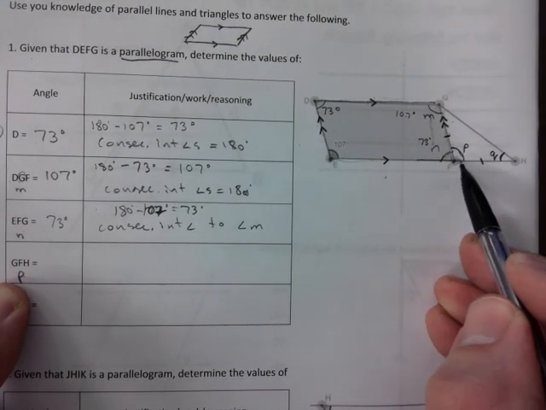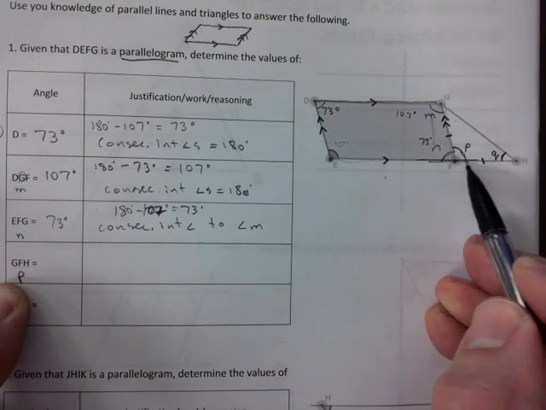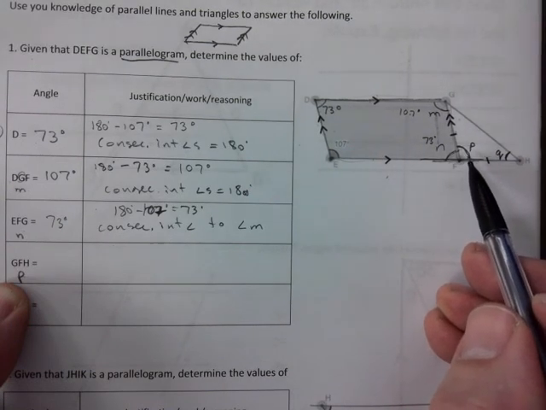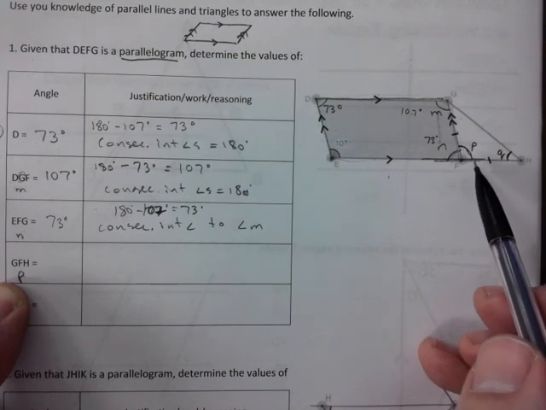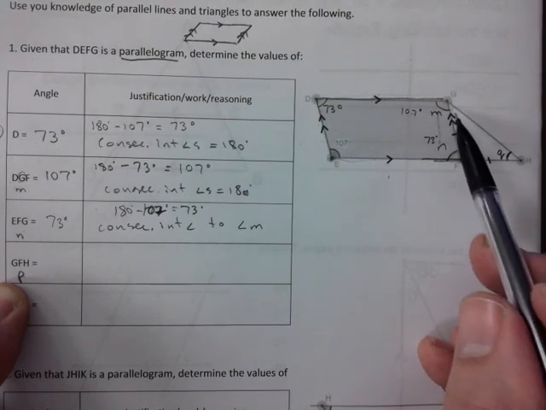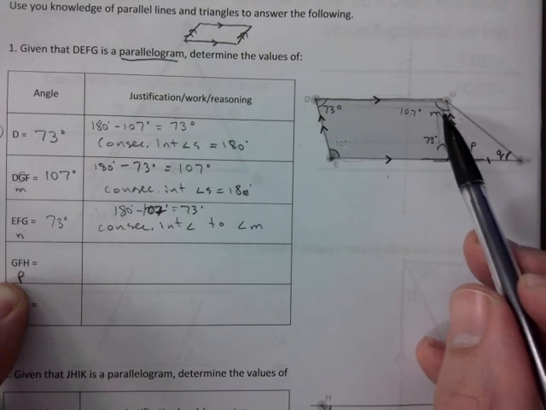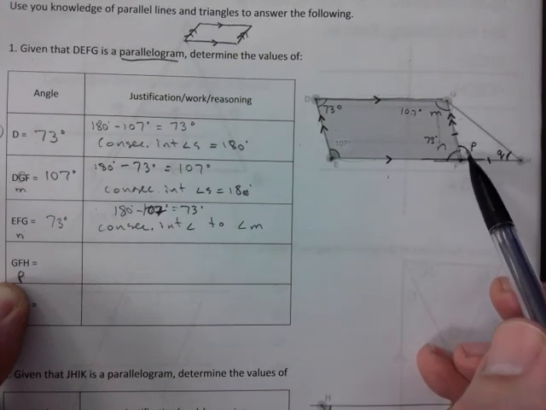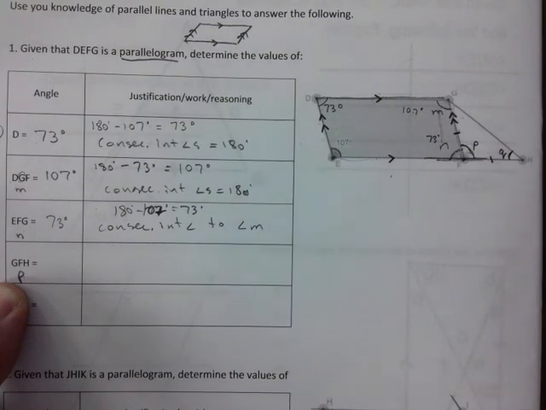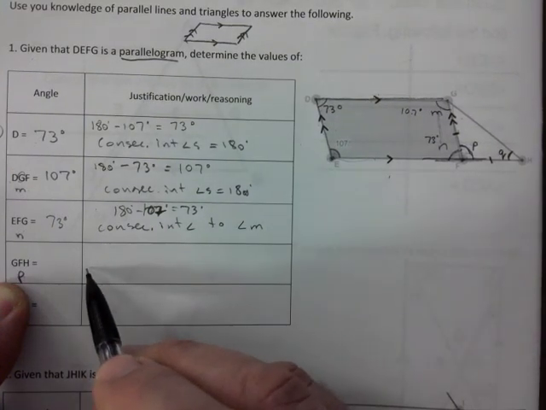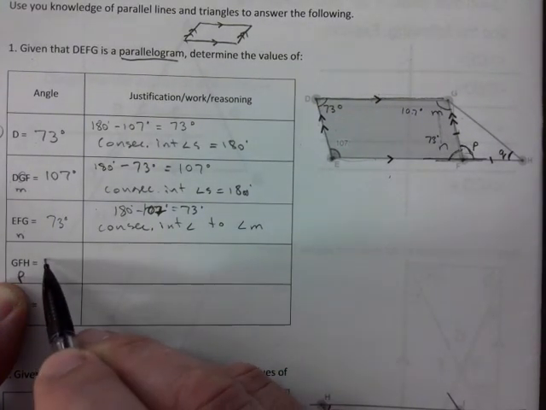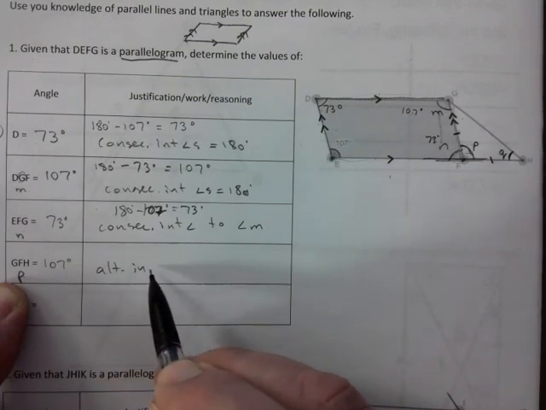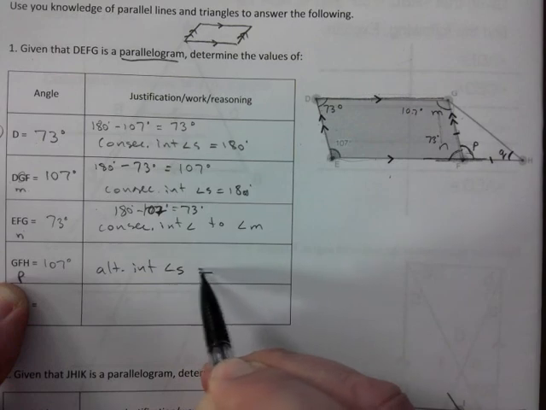You notice that there's a straight line here, so we can use straight angle property. You might be tempted, right? Or you might also see what else can you use. What are these two called? Alternate interior, right? So I'm going to use alternate interior here. I'm just going to say that it's 107. Alternate interior angles are congruent, right?